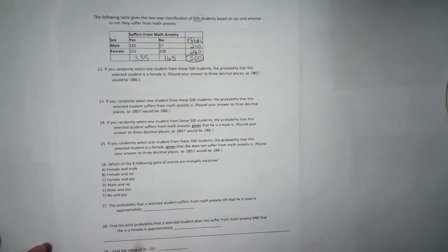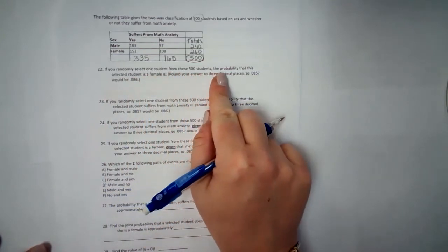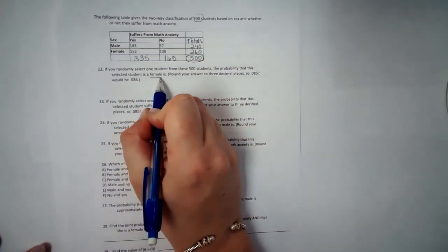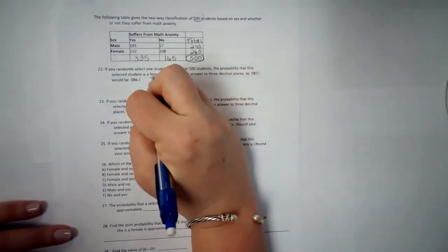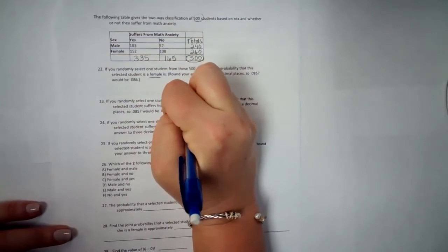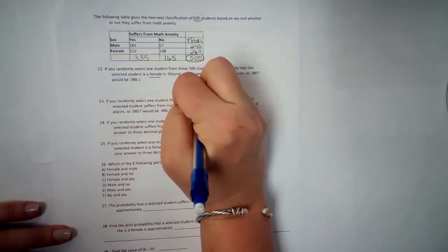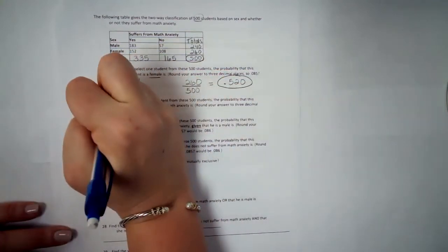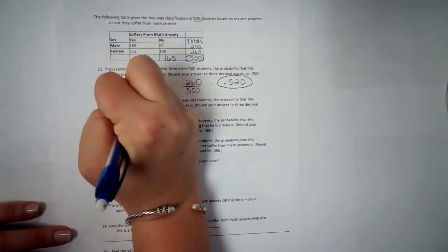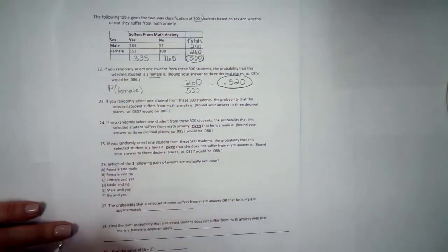All right, so let's jump right in. This asks you if you randomly select one student from these 500, the probability that this selected student is female is what? Okay, well, they're only asking you for one thing. They're just asking you the probability that the student is female. So if it's just one item they want or mention, your denominator is the grand total and your numerator is the total of females. And then you know statistics likes decimals. So there we go. And by the way, if you wanted to see what this looked like written like this, it would be the same thing as this sentence, just find the probability of your student being a female.